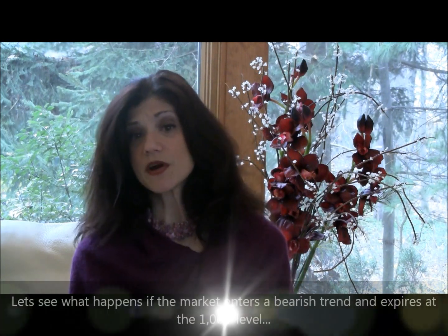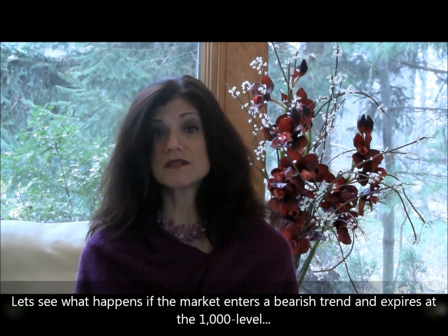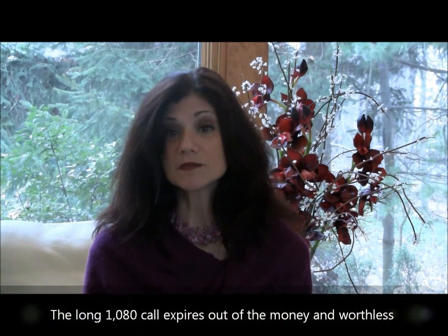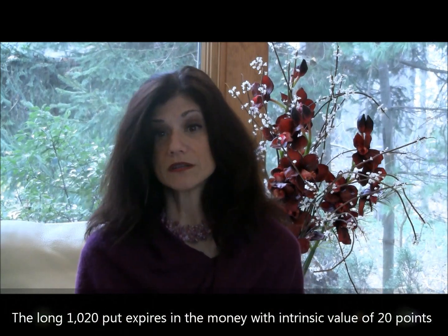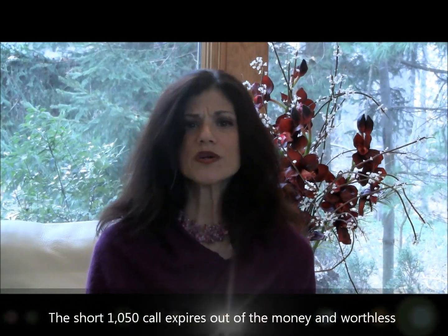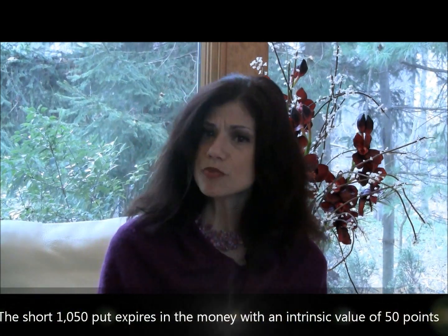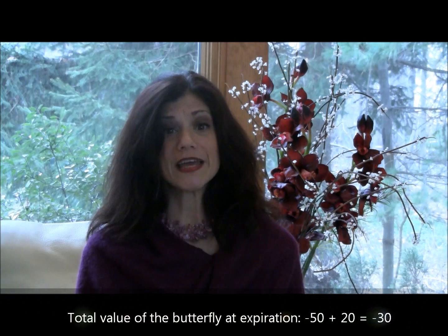Let's see what happens if the market enters a bearish trend and expires at the 1000 level. 1. The long 1080 call expires out of the money and worthless. 2. The long 1020 put expires in the money with intrinsic value of 20 points. 3. The short 1050 call expires out of the money and worthless. 4. The short 1050 put expires in the money with an intrinsic value of minus 50 points. 5. Total value of the butterfly at expiration, minus 50 plus 20 equals minus 30 points.